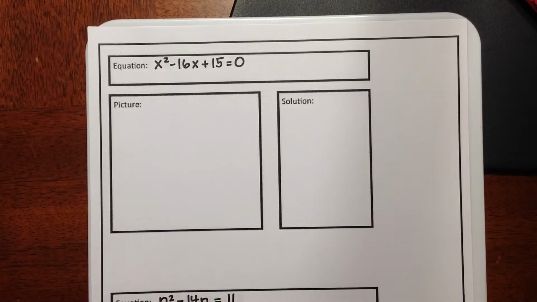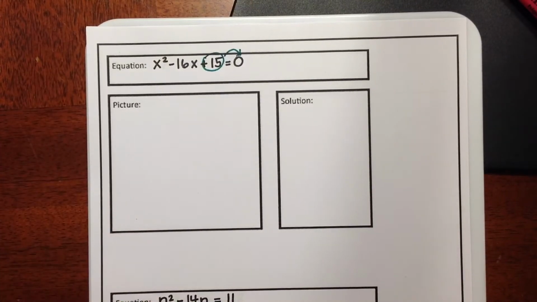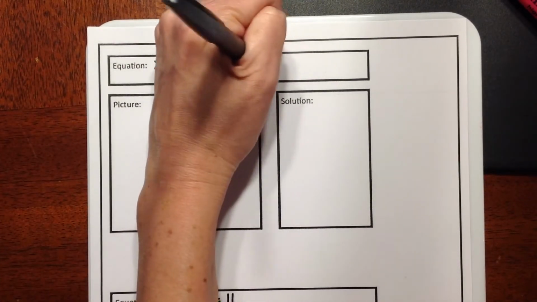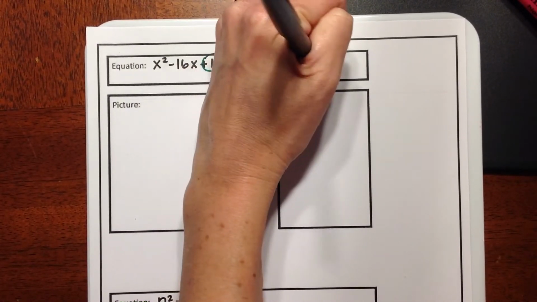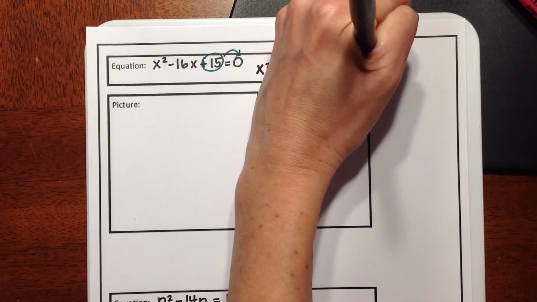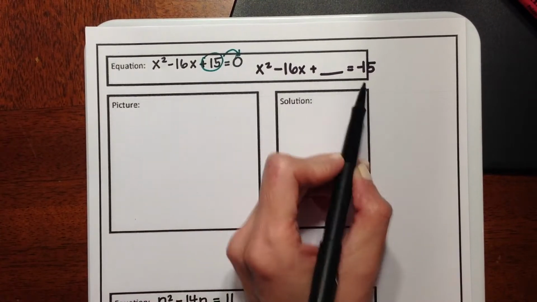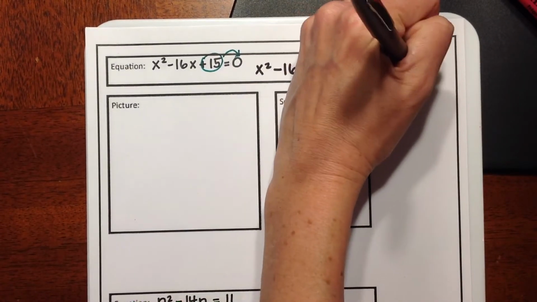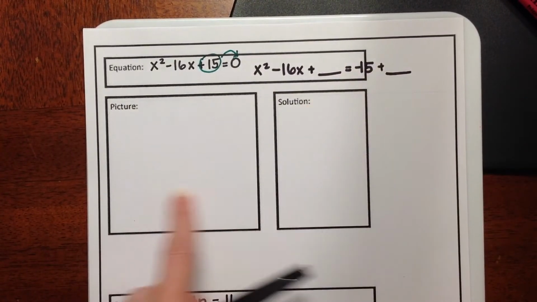So the first one that I have is x squared minus 16x plus 15. We're going to move our constant to the other side, and we're going to have x squared minus 16x. Now we're going to write plus a blank equals negative 15, because that's what I get when I move the 15 over and combine it with 0. And now we're going to put plus another blank. In that blank, we're going to write the constant that completes our square.